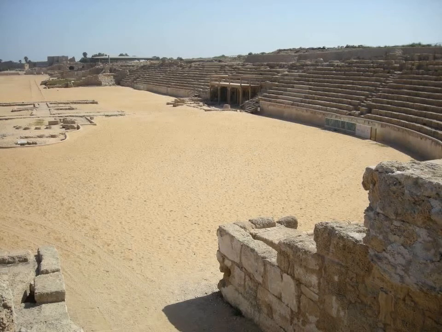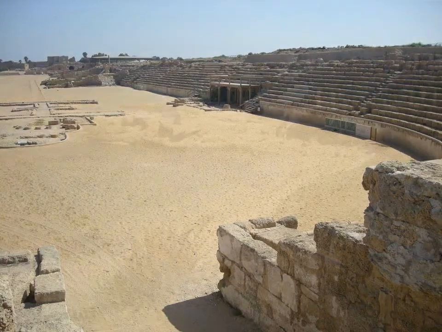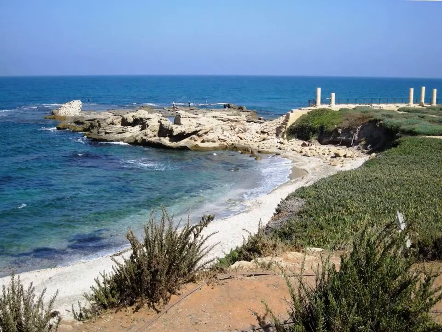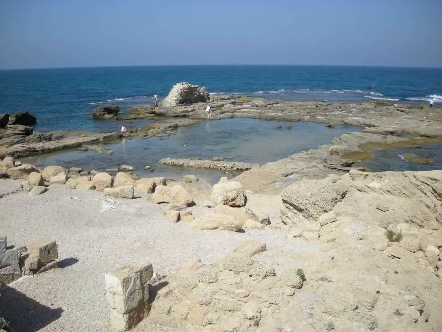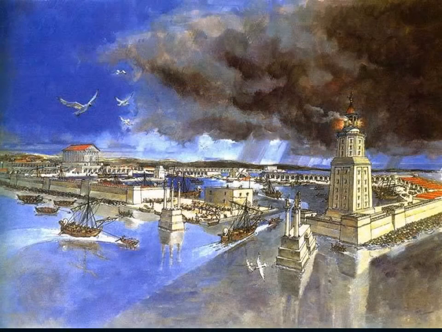Herod also had a hippodrome, a big place for chariot racing, built here in his city of Caesarea. Also, there was a freshwater pool. Of course, there's saltwater out there in the Mediterranean, but he had a freshwater swimming pool built right on the edge of the city, jutting out into the ocean. Here's another look at that pool.